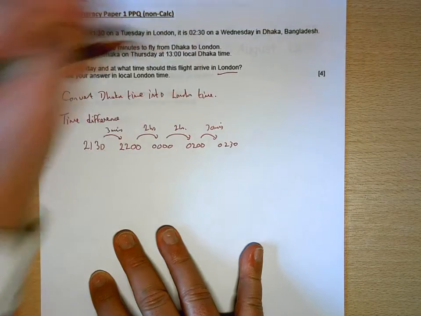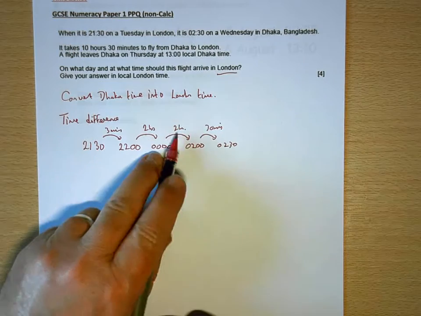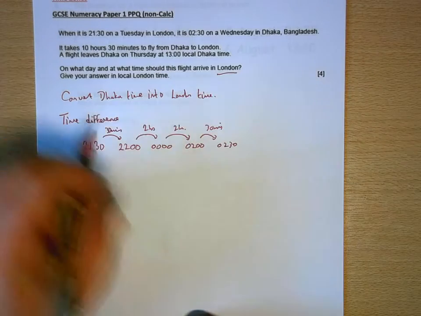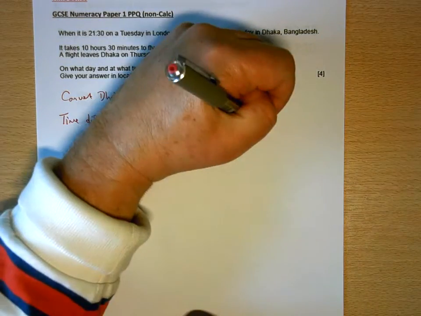So the time difference is 2 hours, 4 hours, and another 30 minutes, and another hour. So there's a 5-hour time difference.